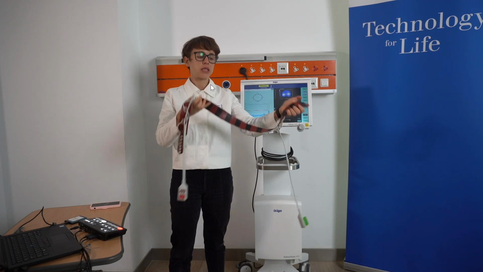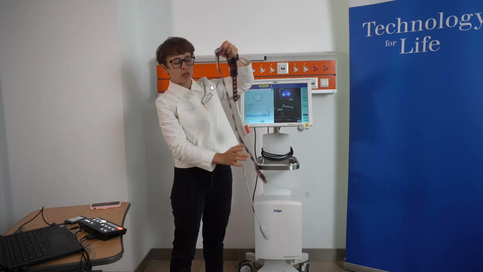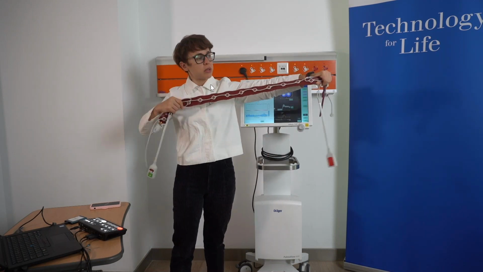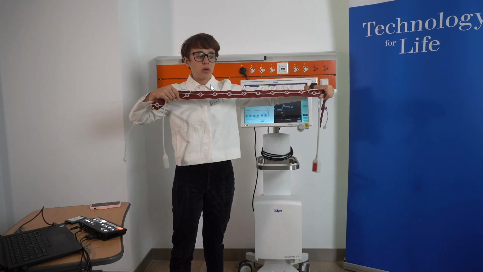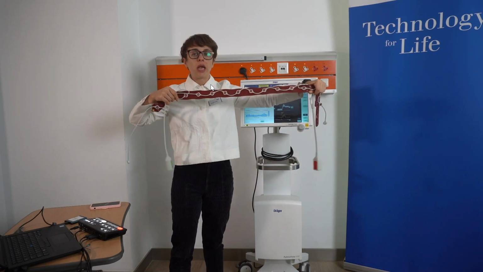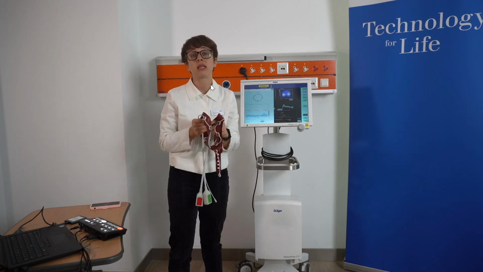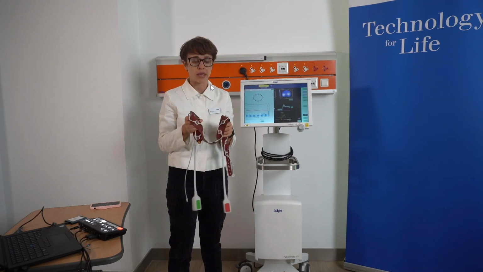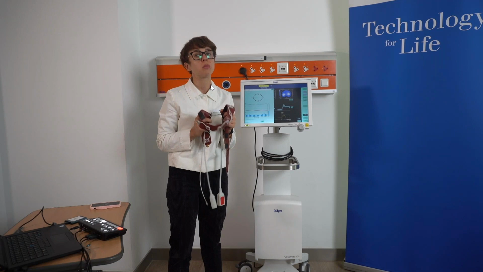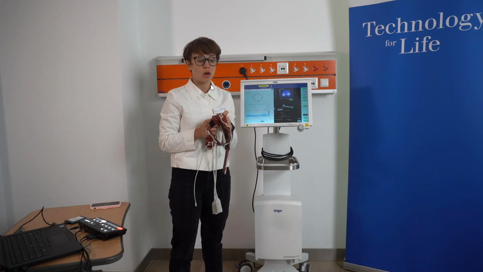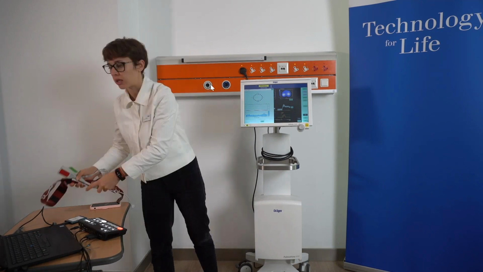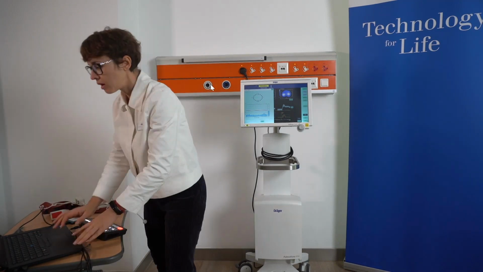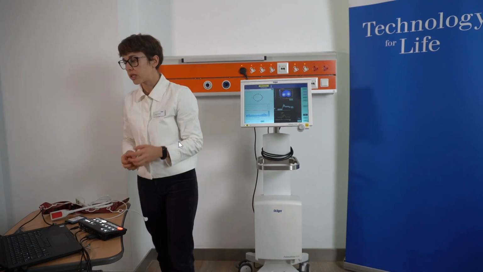You see, the belt is elastic and the electrodes are positioned in such a way that they can easily stretch. So even if we stretch it a little, it will not have a significant impact on the thoracic compliance. But if the belt is too small for the patient, we might have pressure from it and we might have an impact on the thoracic compliance. Okay, thank you for the question.